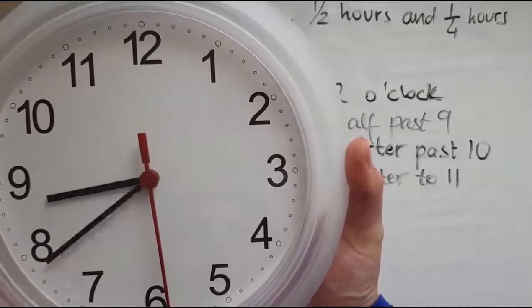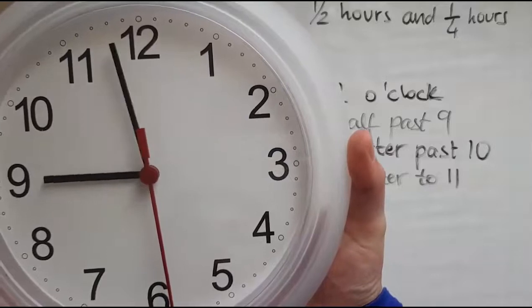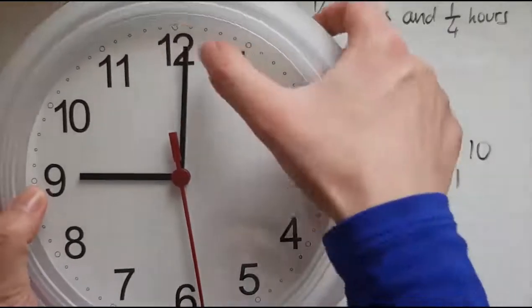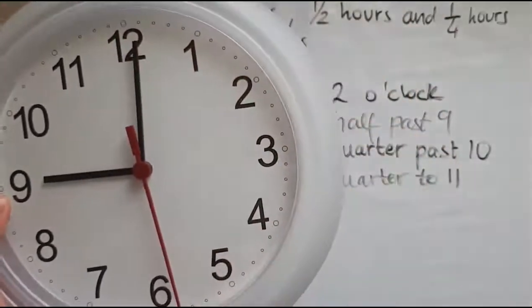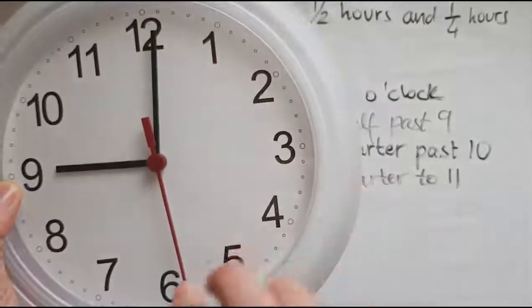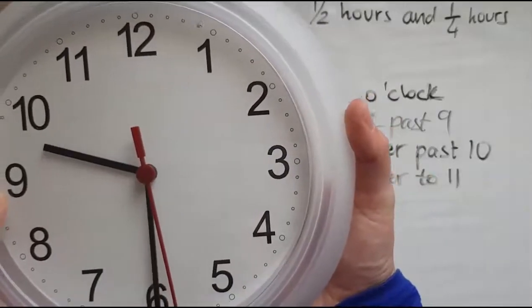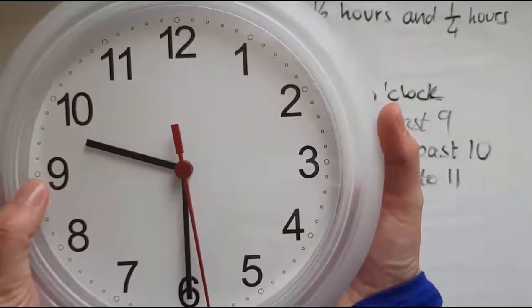So there we go. We've got the hour hand on the 9. That is 9 o'clock, but it's actually passed by half an hour. So that is half an hour. And there we have 9:30.